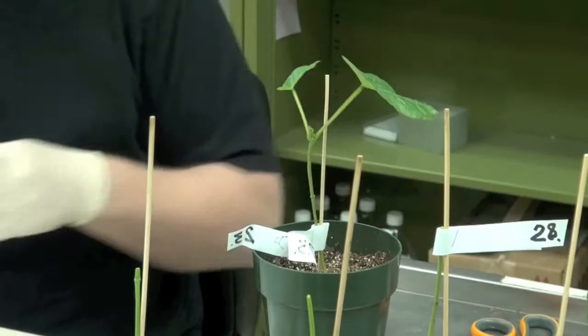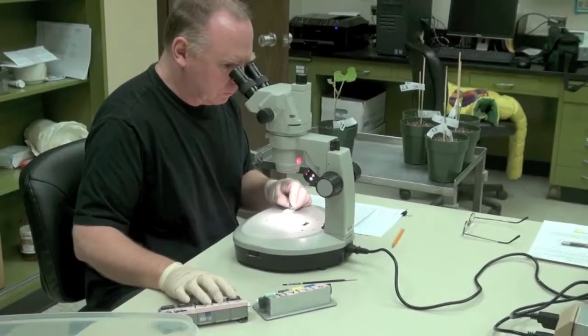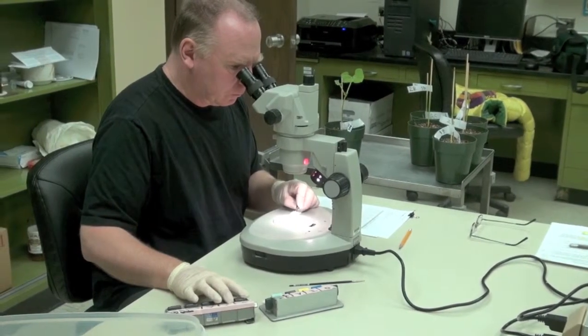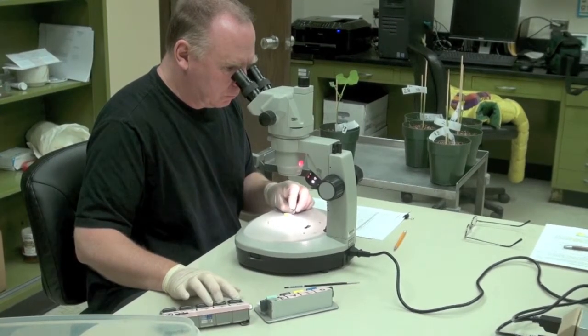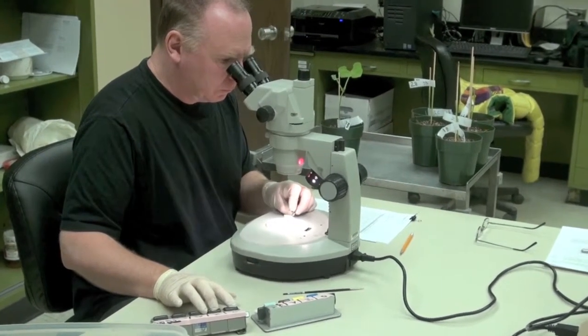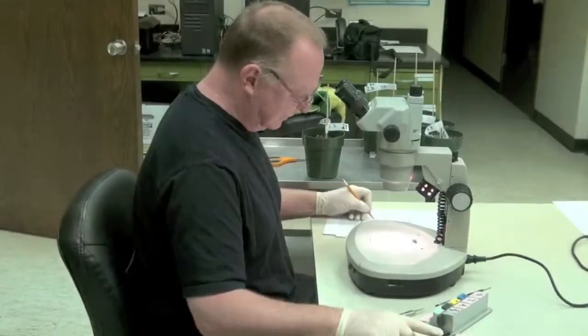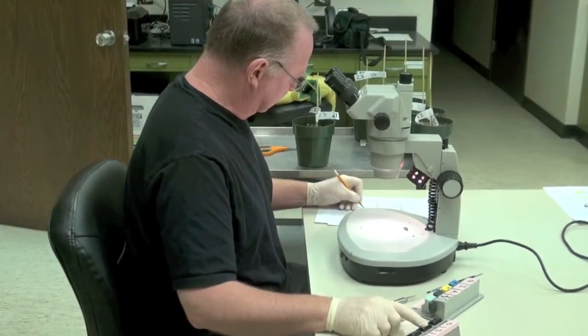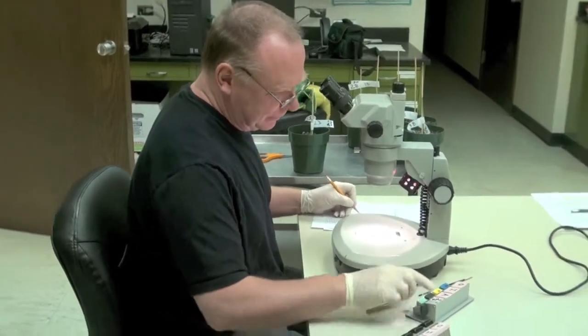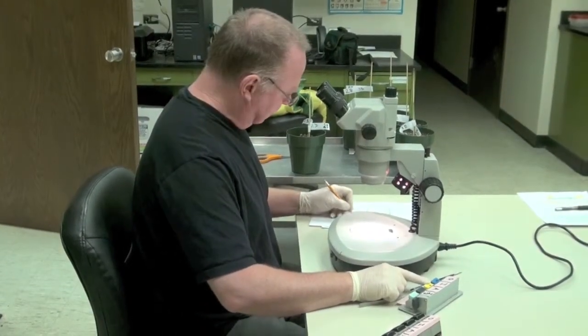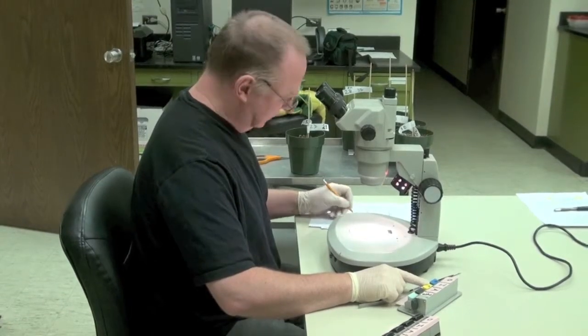The leaves from the treated plants are cut into sections and scanned using a dissecting microscope. All active and egg stages of both predatory and prey mites are counted and recorded. Using these counts, we can calculate the instantaneous rate of increase and use this to measure the impact of our pesticide treatments on our predator populations.